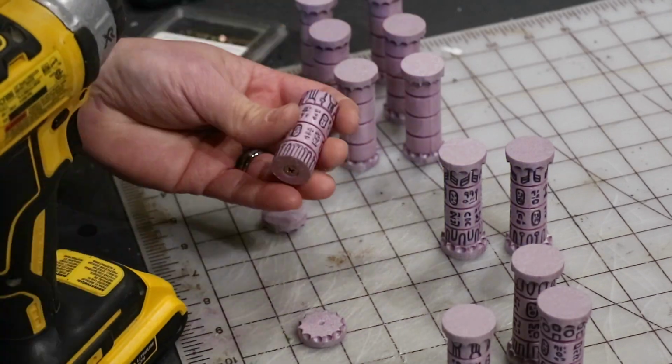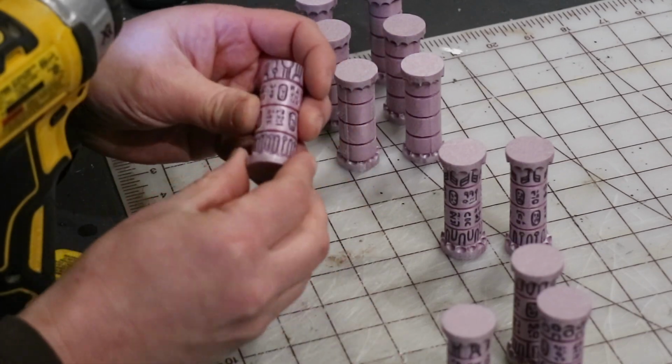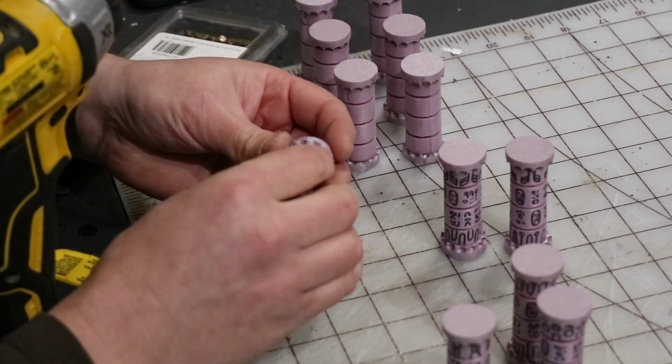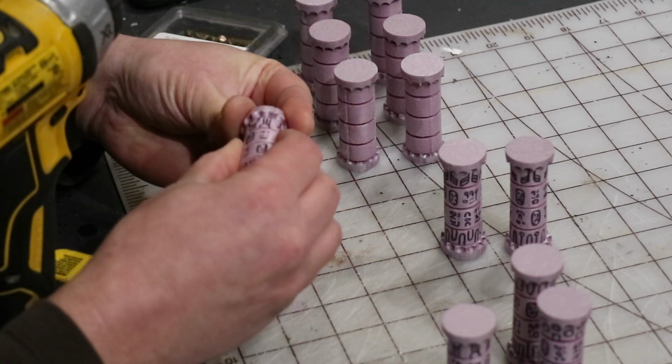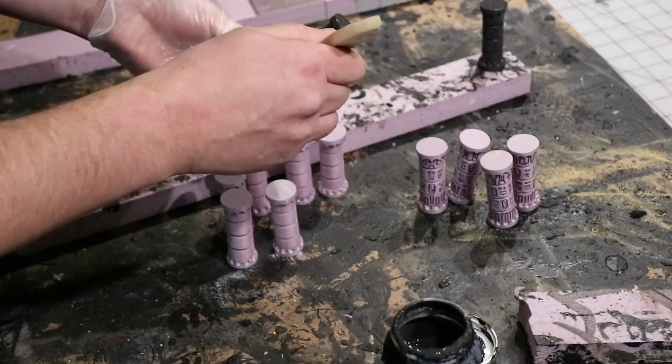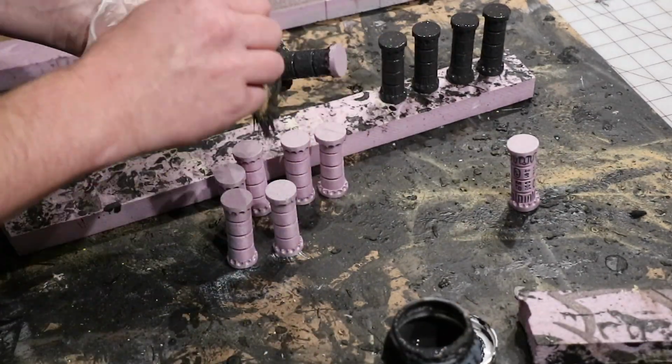Now I'm attaching some screws on the inside of the pillar and then gluing the base on. I wanted the screw in there to act as a weight to keep the pillars upright, but it would hide it from being seen once it was done.